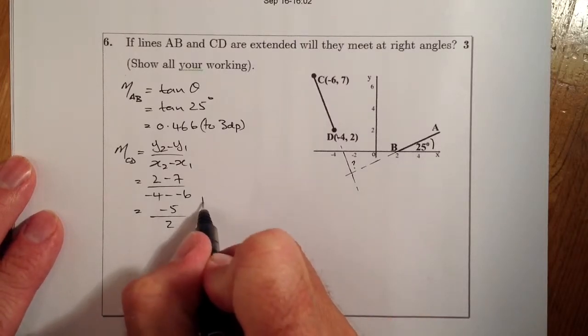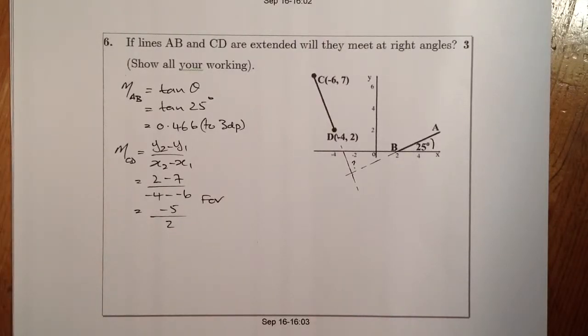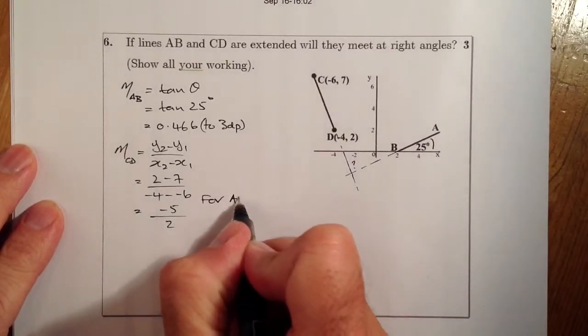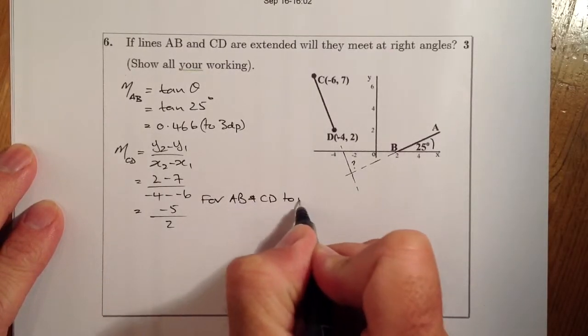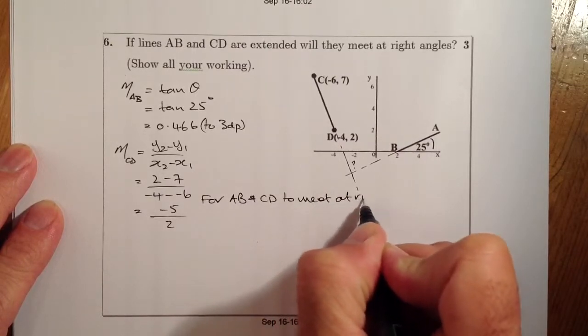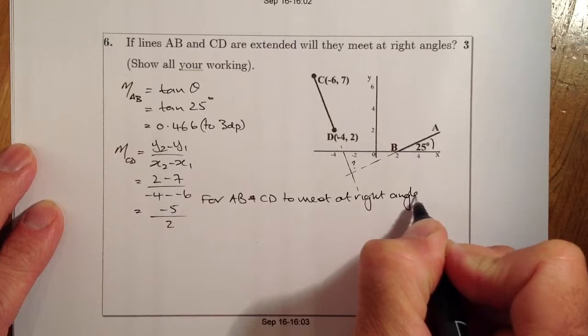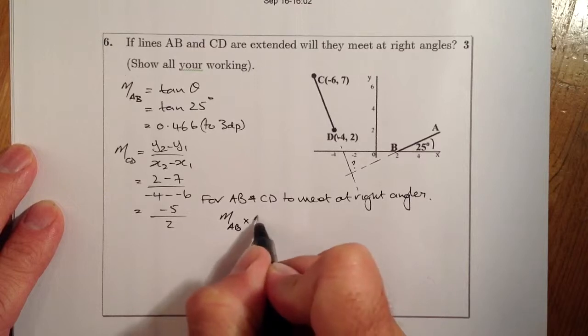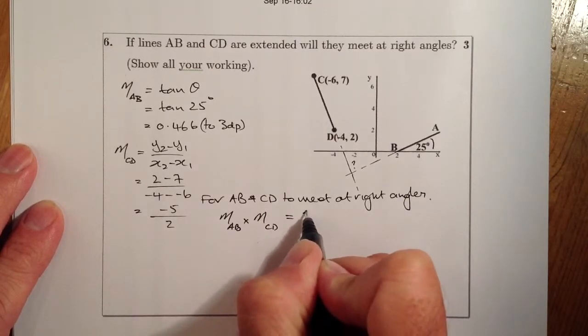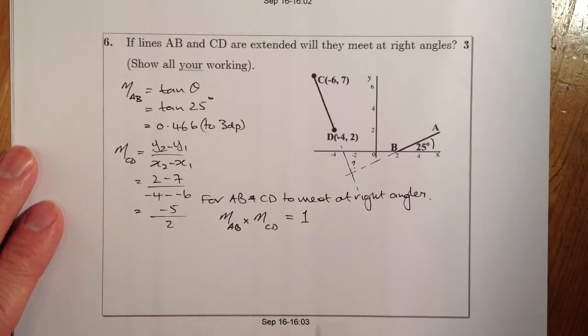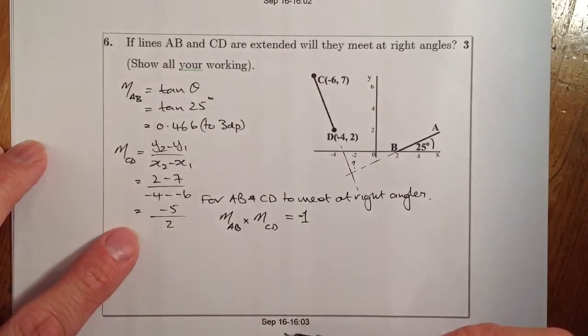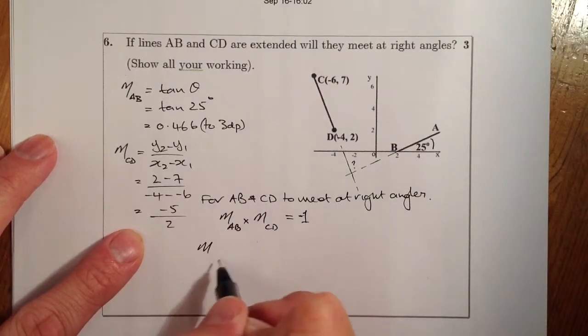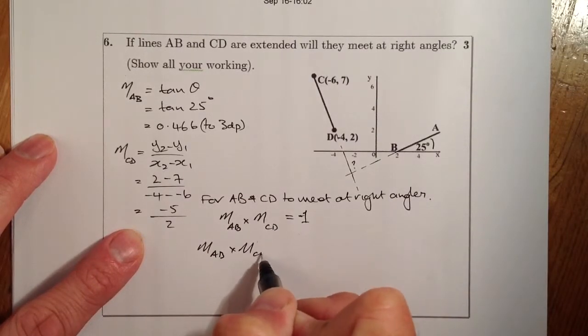So I know that for AB and CD to meet at right angles, what I do know is that the gradient of AB times the gradient of CD must equal -1. Right, so from there what we'll do is fire in the gradients, and we'll see if it equals -1. So gradient of AB times the gradient of CD.